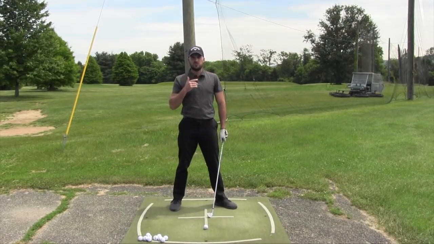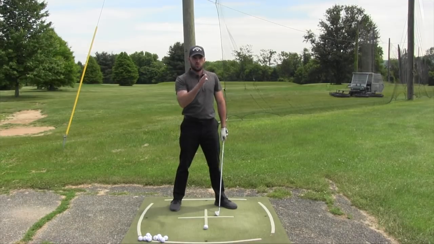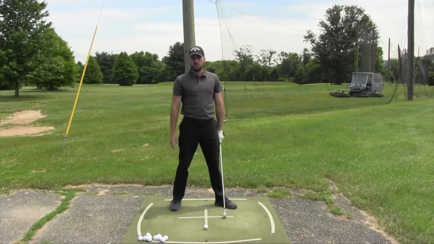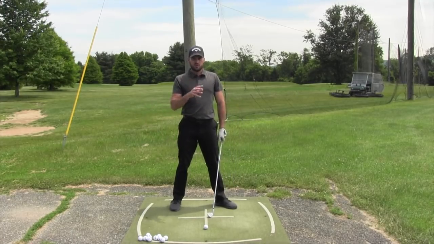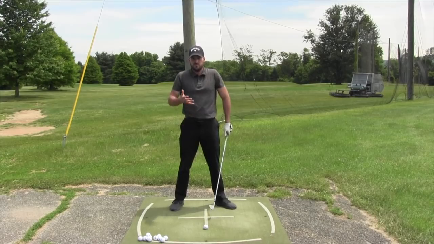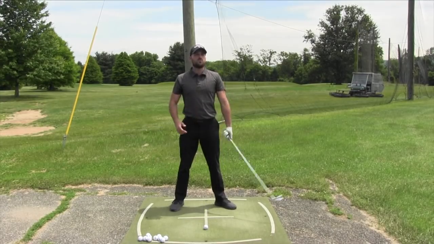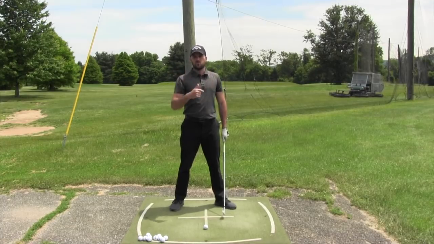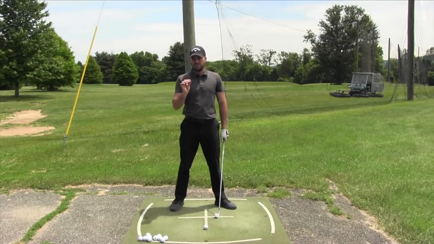So if I want to start fixing those things, I can basically take two courses of action. Number one is I can get rid of the flip through rotation and handle location. That's option one. If you're someone who can't rotate a ton, physically or whatever, then I need to do it with my arms and hands more. I can do it with my body and hands, or I can do it with just arms and hands. Those are my options. Let's talk body first.